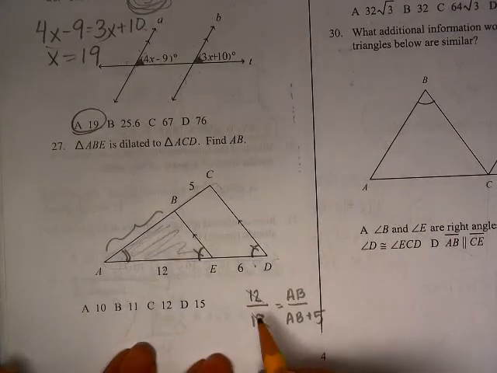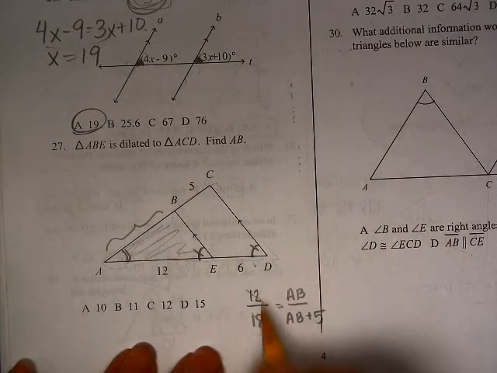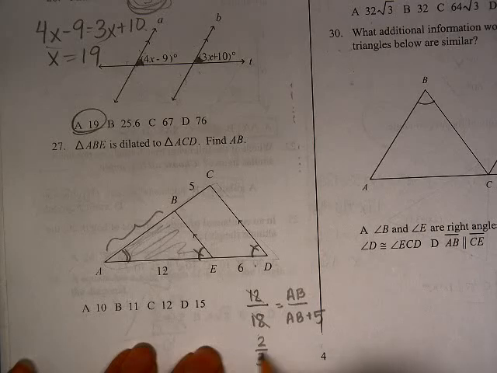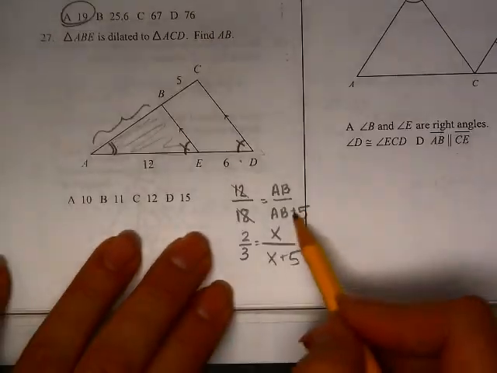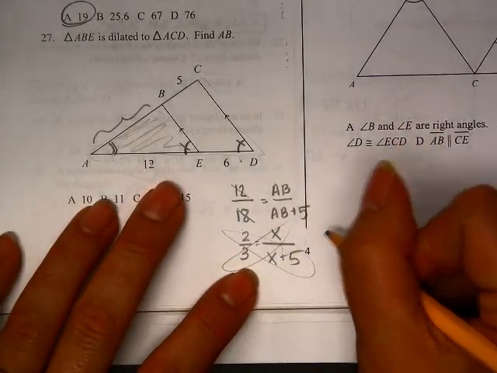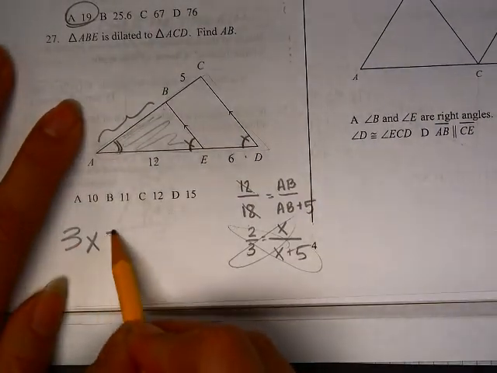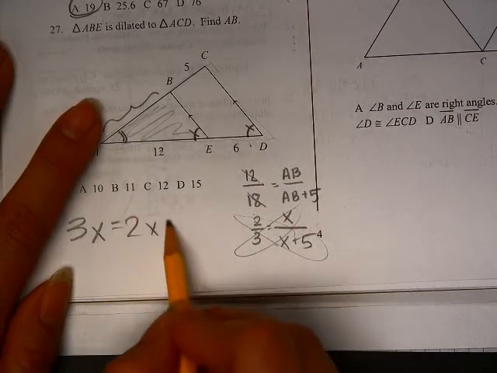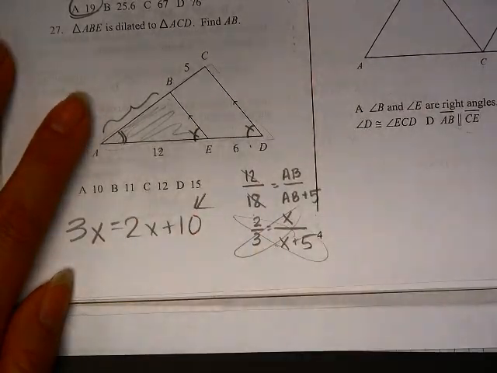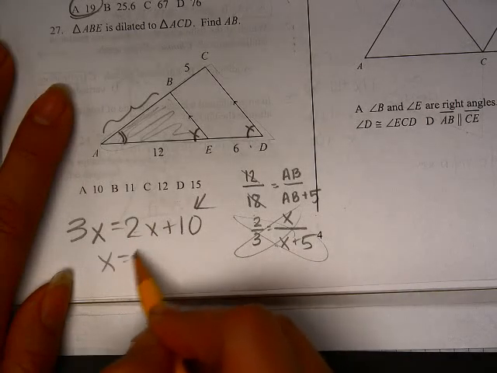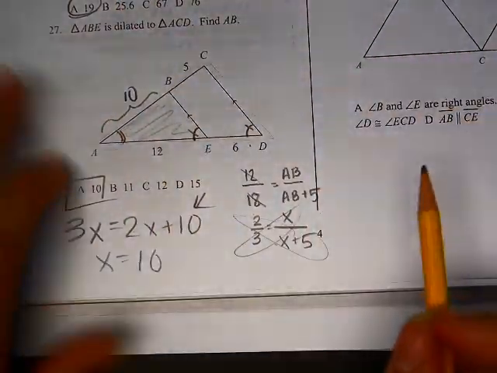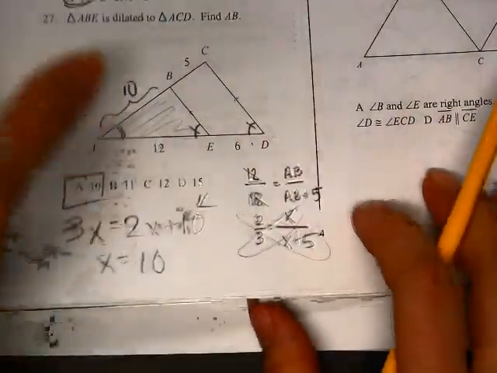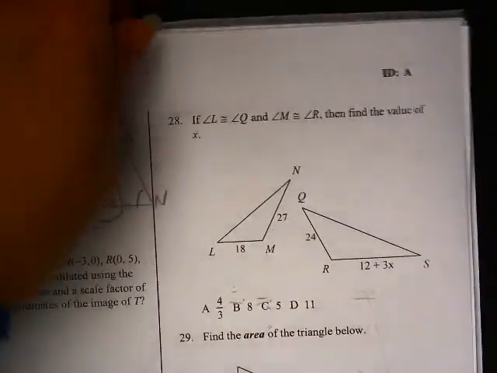So I'm going to reduce that first because I can. So I'm going to divide 6 into both of them, 2 and 3. And we'll just call it x. Make it a little bit easier. Do a little cross multiply. We get our 3x equals 2x plus 10. Hope you got the 10, because that is distributive property. So we subtract, we get x is equal to 10, which is what we were looking for. That makes enough sense. All right, look for 28.